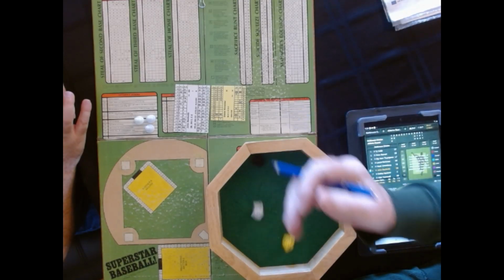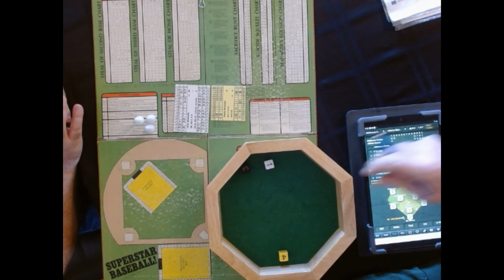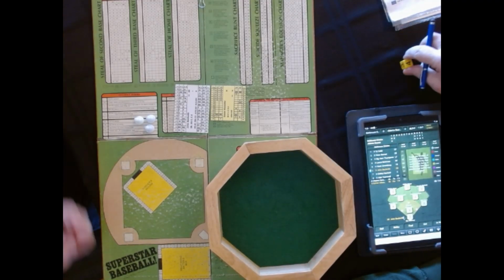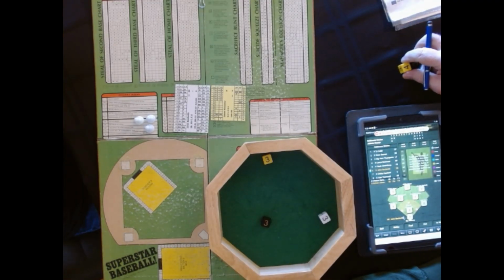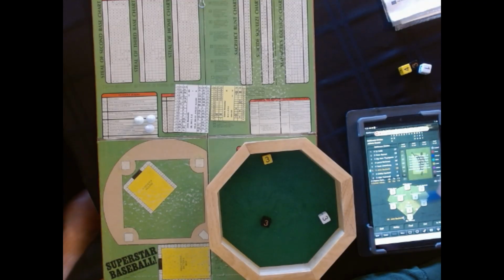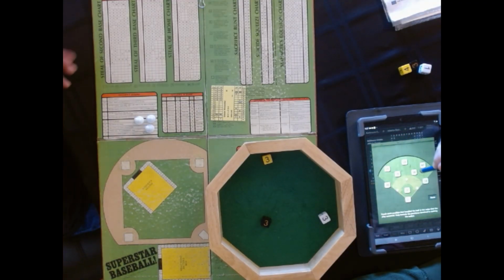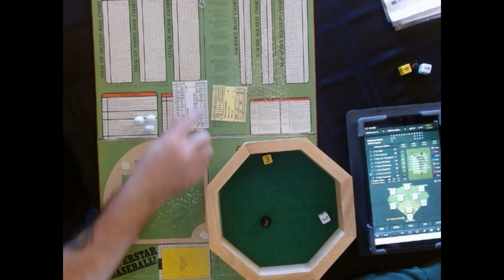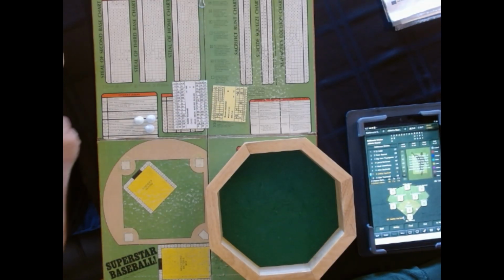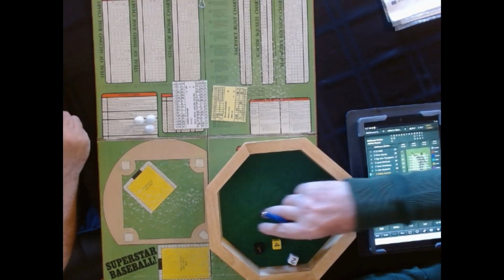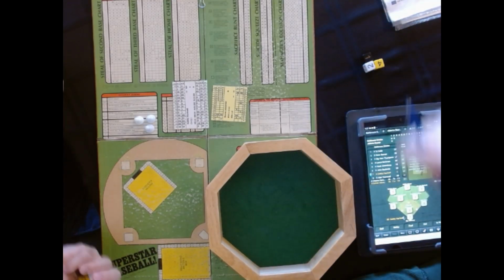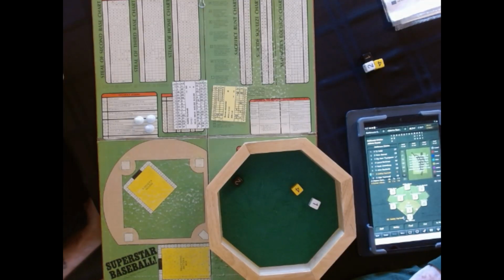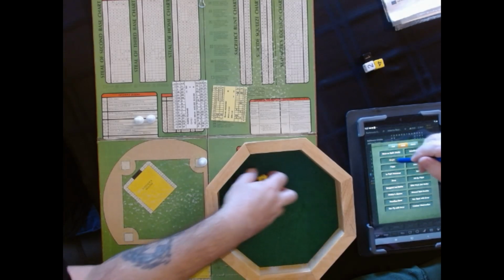Okay, 35, swinging away. Mr. Beckwith got some power. 36 is a ground out. Gabby Hartnett. 16, swinging away. 25 is a base hit. He lines one out in the left.